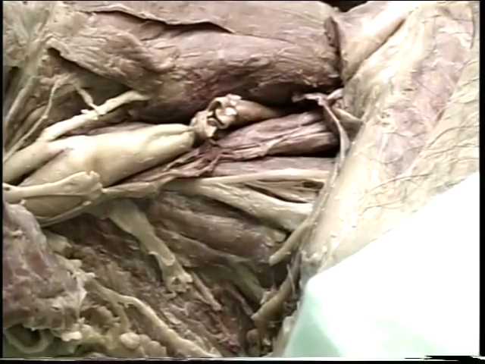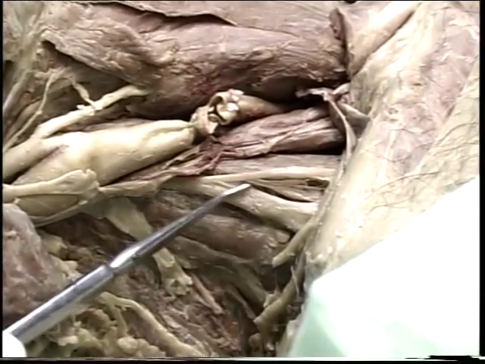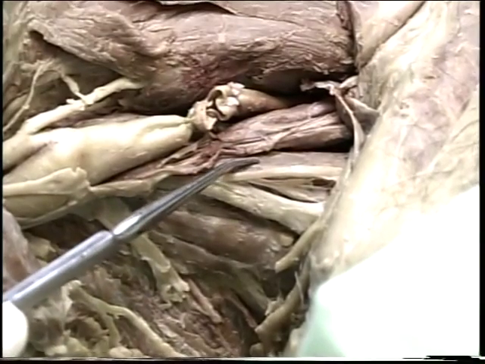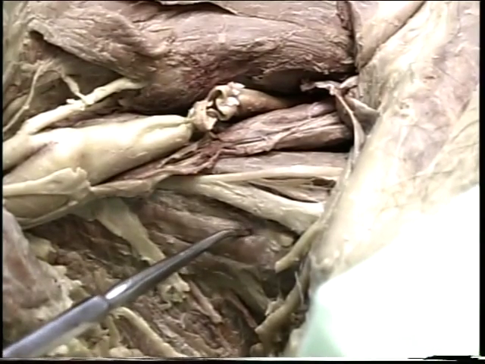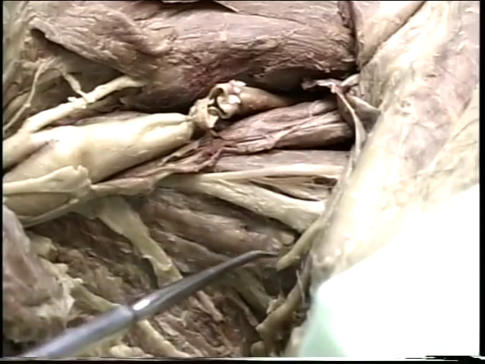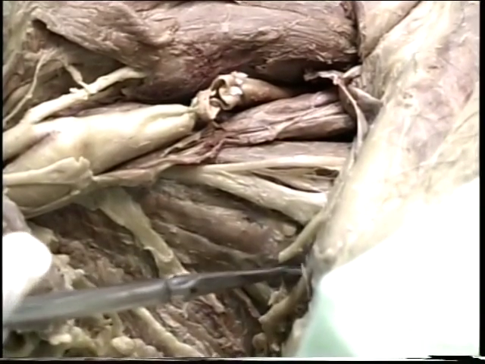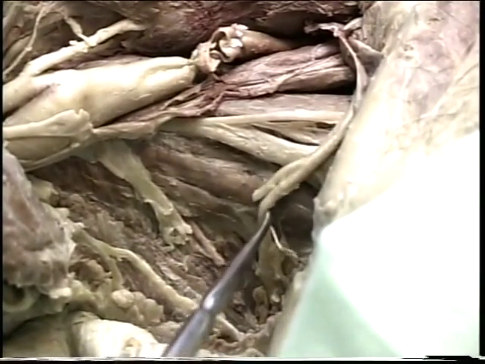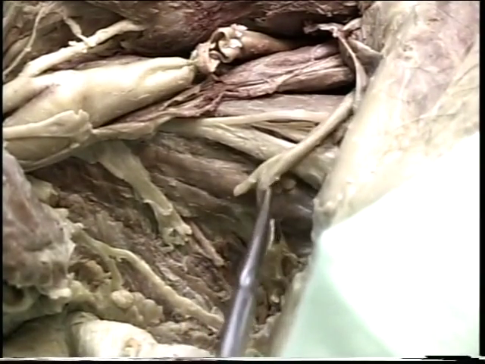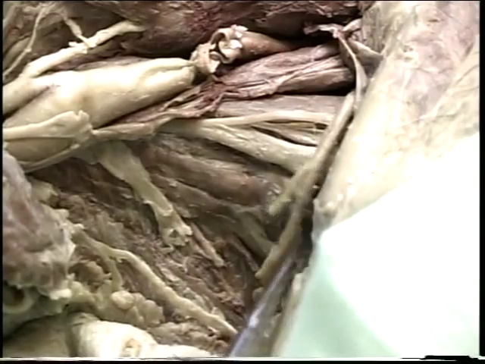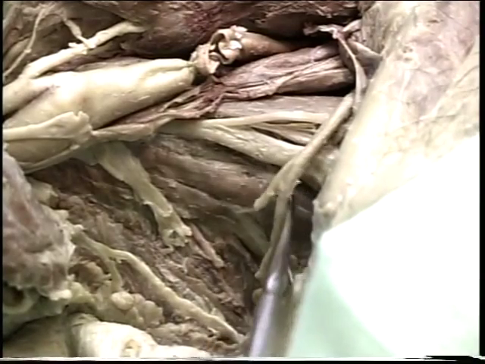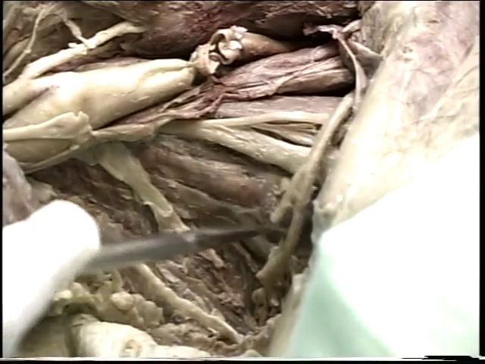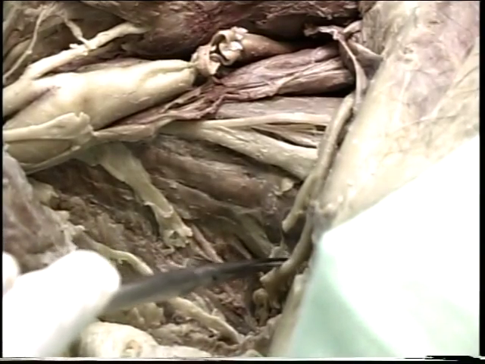You can also see the roots of the brachial plexus coming down between the scalenus anterior and scalenus medius. We also see another structure here, which is this artery crossing the floor of the posterior triangle, and this is your transverse cervical artery. So that finishes the demonstration of the posterior triangle.